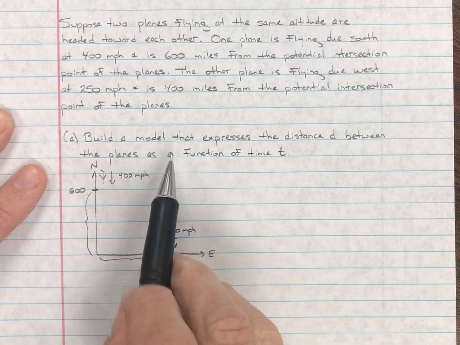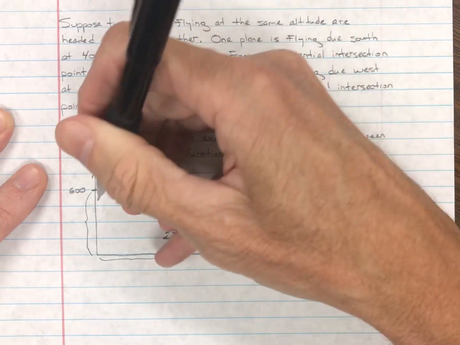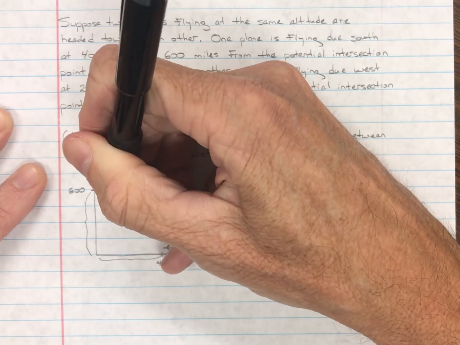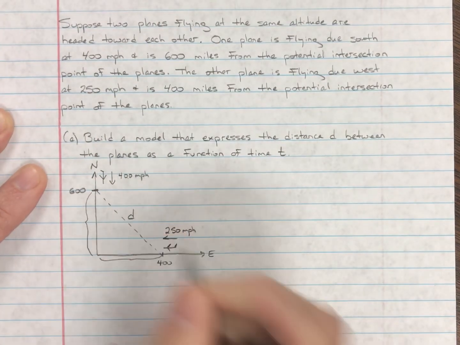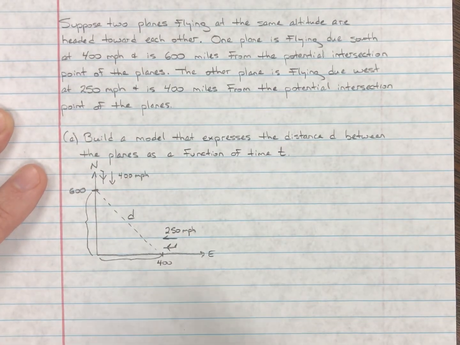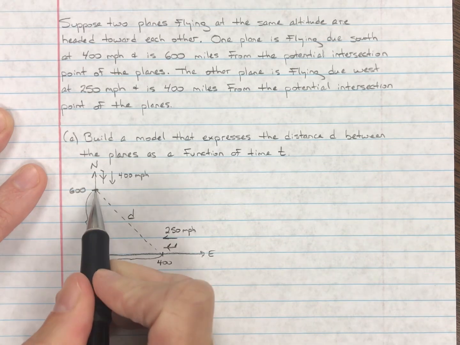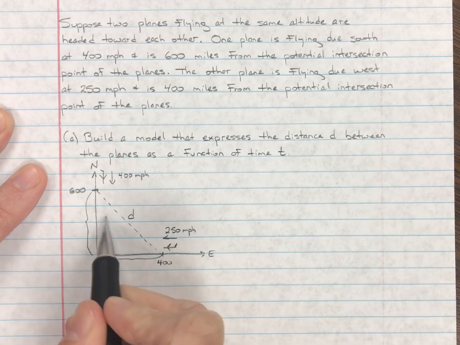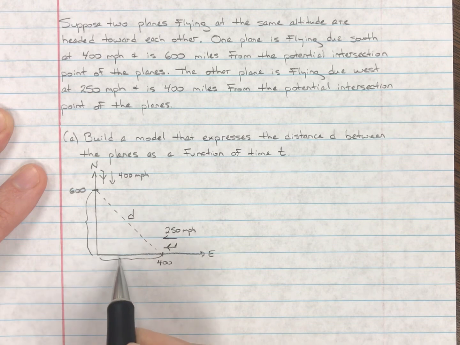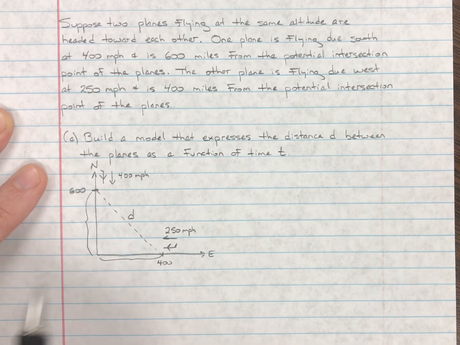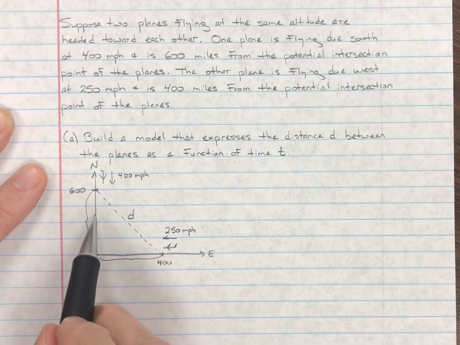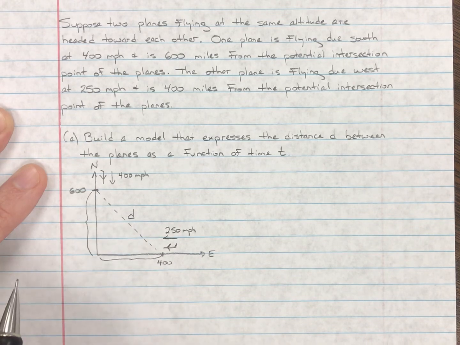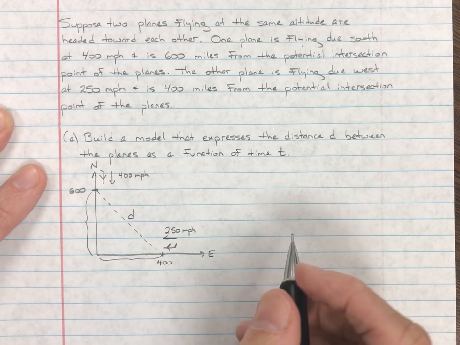Okay. We want the distance between them. Well, this is the distance between those planes. Now, obviously, as both planes travel, the distance gets shorter and shorter until they potentially crash. As this plane moves west and this plane comes south, they get closer and closer.